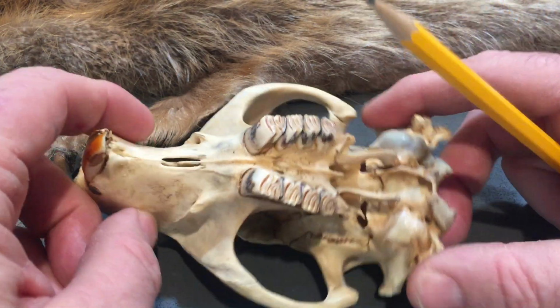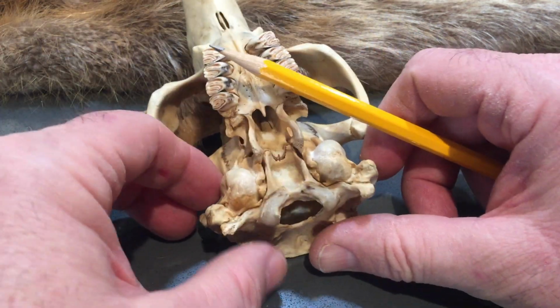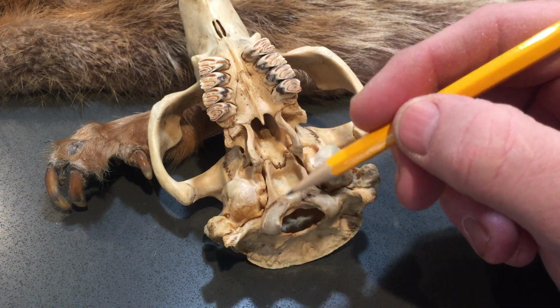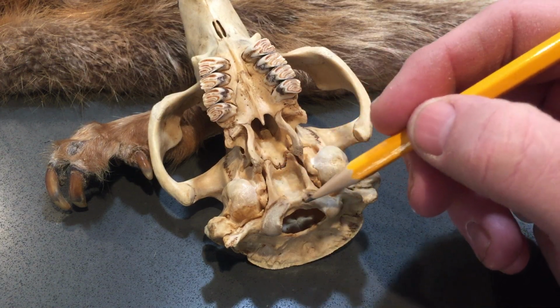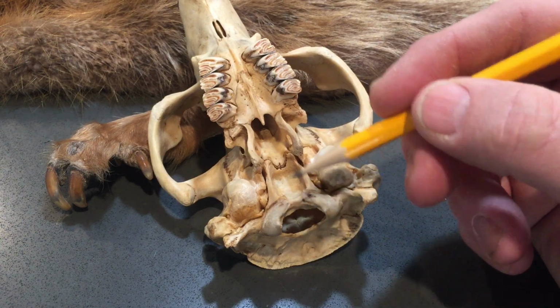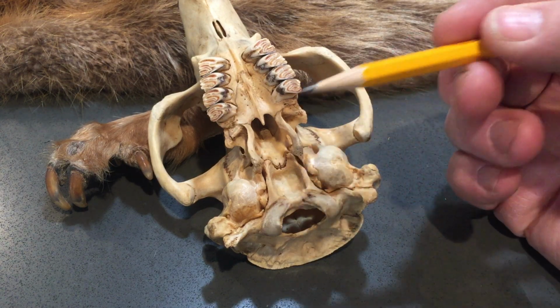Another distinctive feature with beavers is this depression in the basioccipital, a very pronounced depression just anterior to the foramen magnum. See the occipital condyles here, and here's this depression.